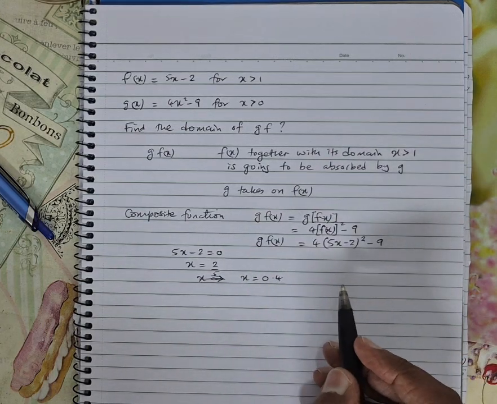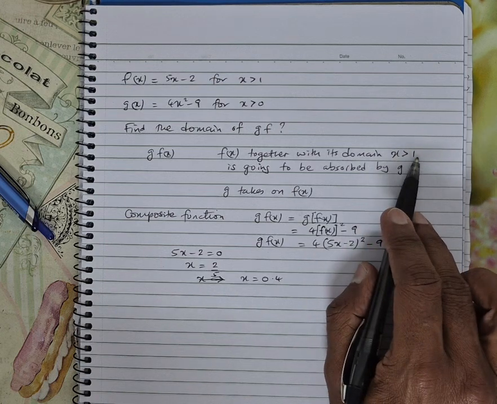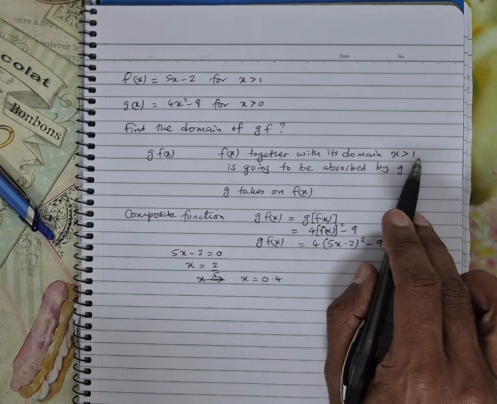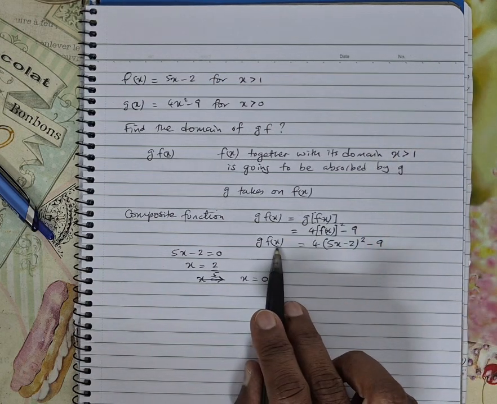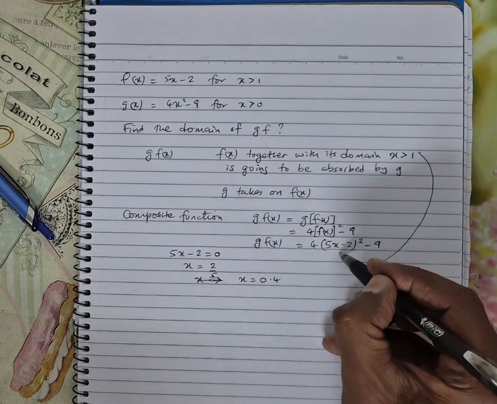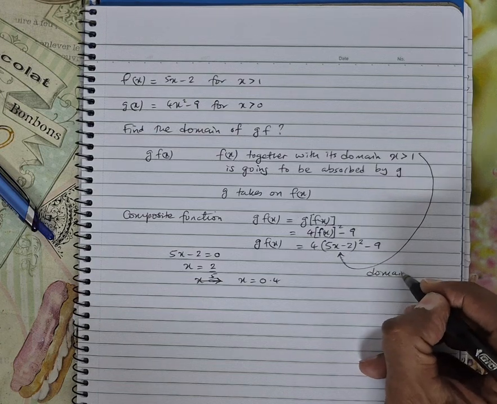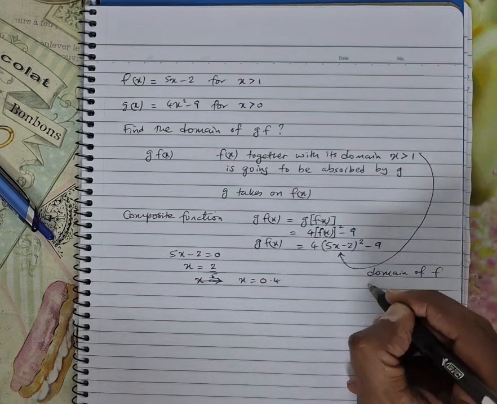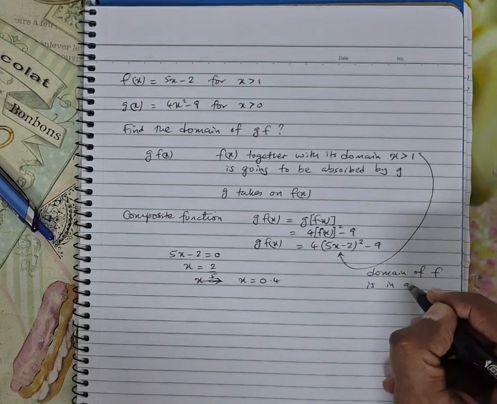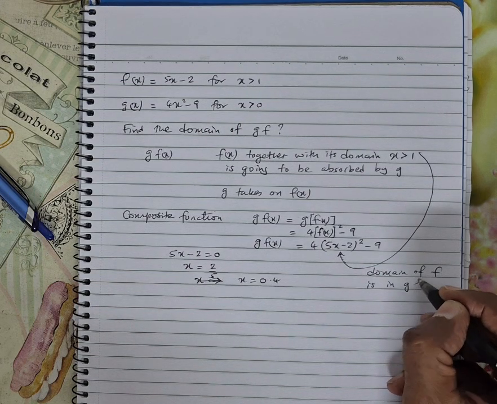But what happens then? The x is greater than 1, so anything less than 1 cannot be the domain of this function here, because this is inside. This domain is inside. Domain of f is in gf, in the outside function, is in gf.